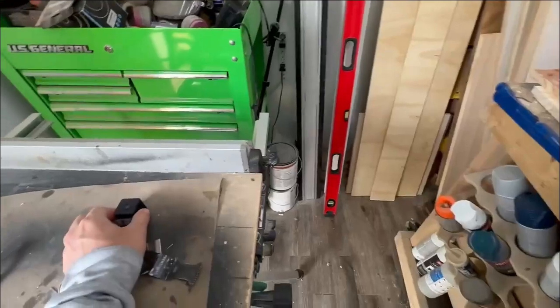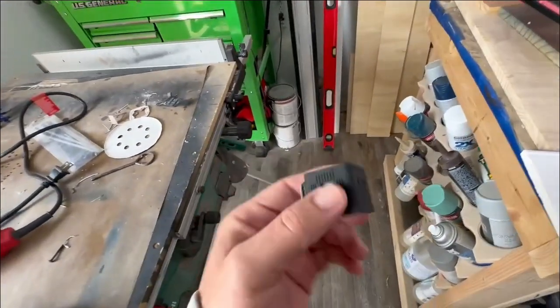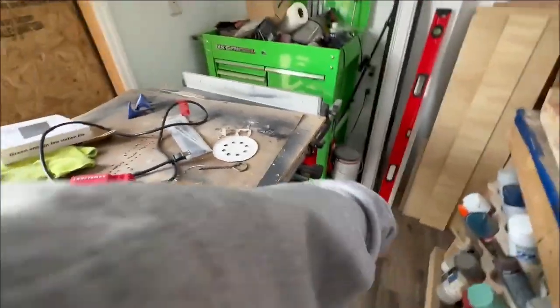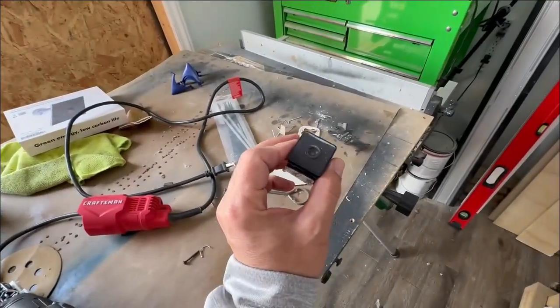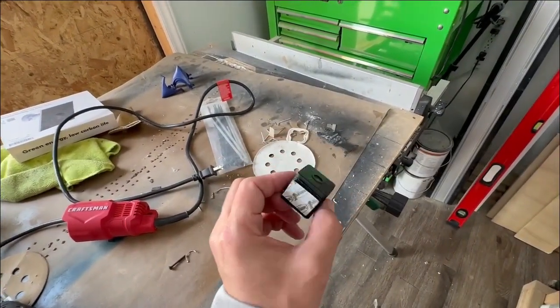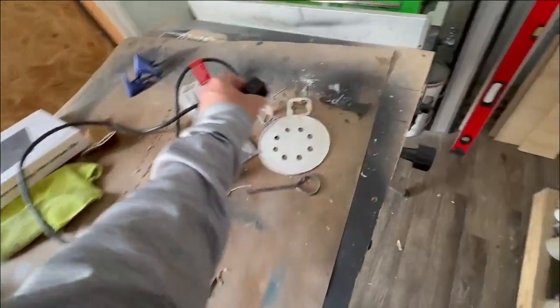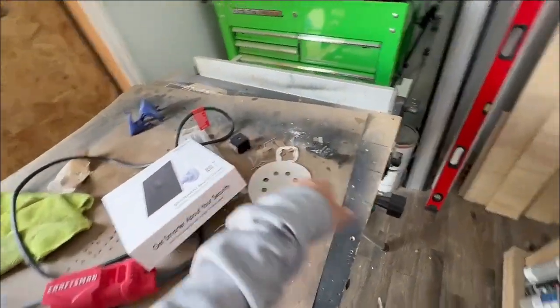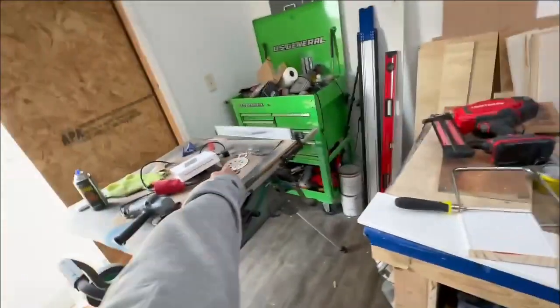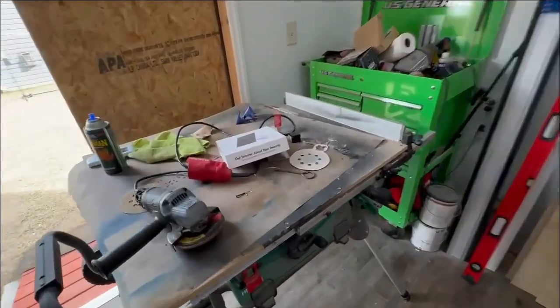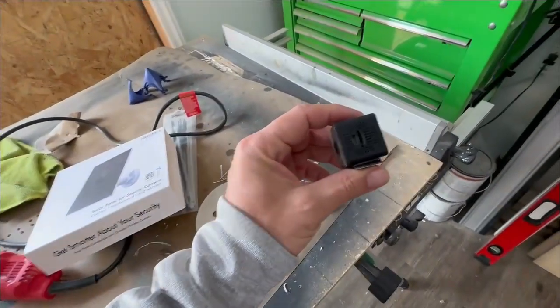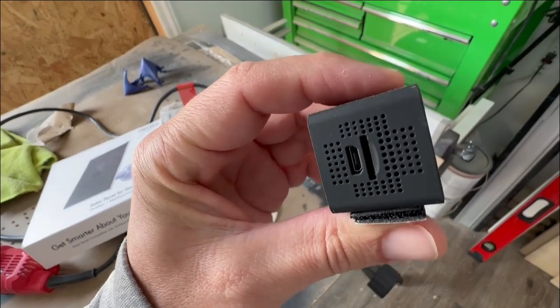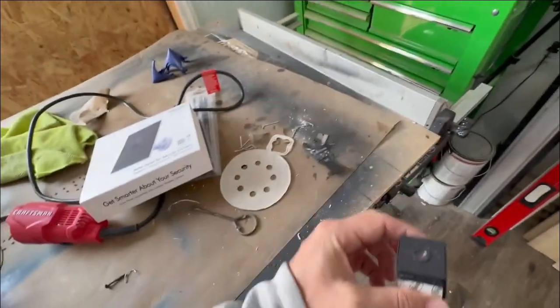Switching gears. All right, with it warming up, I need to get back on my birdhouse build. So this is the little camera that's going to go in the birdhouse. And then this is the solar panel I'm going to use to keep the camera powered. That's supposed to be a Wi-Fi camera with a card. You can put a memory card in there, and it'll capture video.